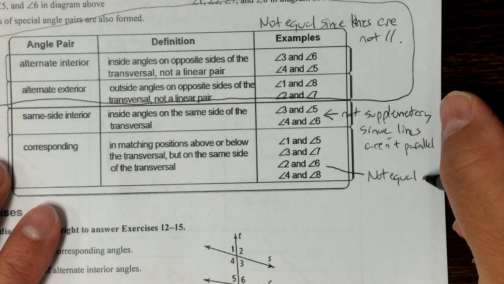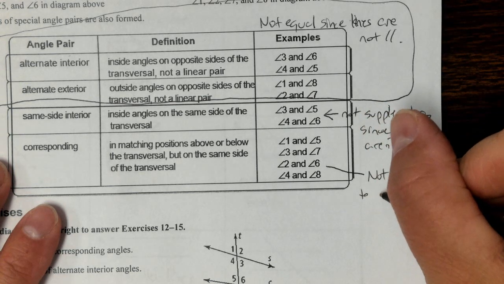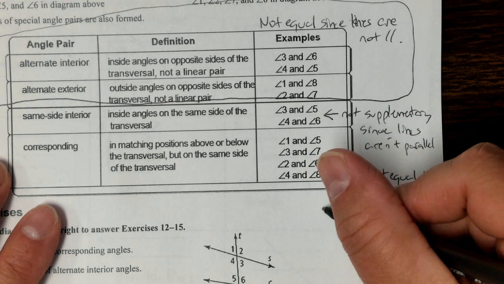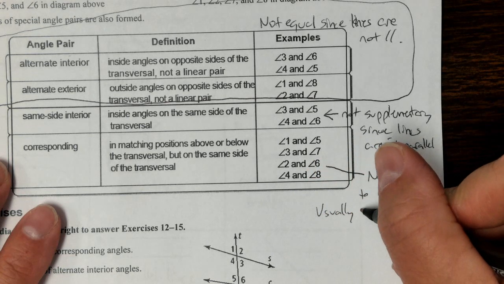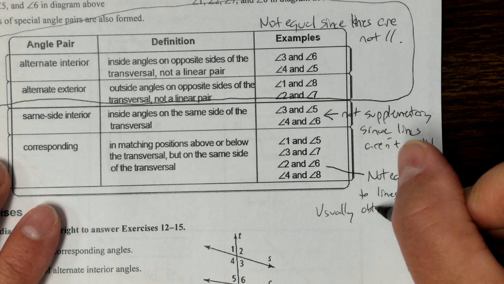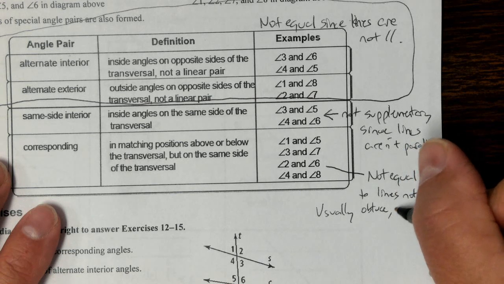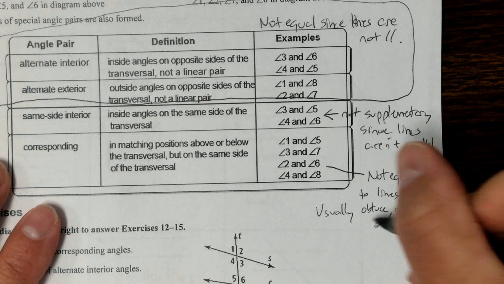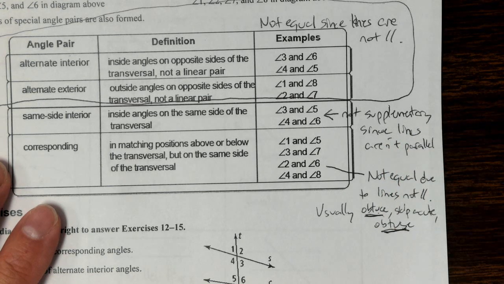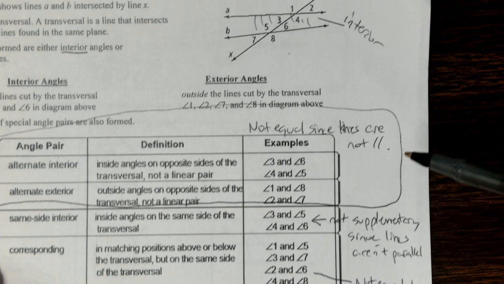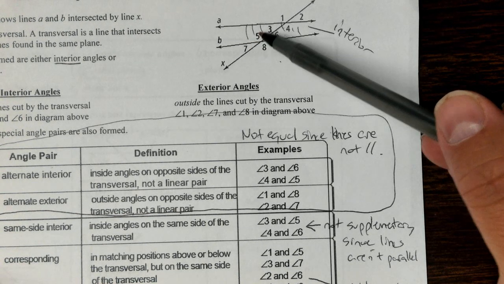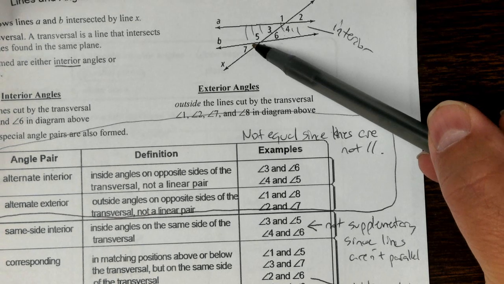So not equal due to lines not parallel. And it's usually obtuse, skip the acute, and obtuse. So these two would be an example of corresponding. Let's look at 1 and 5. 1 is an obtuse angle and 5 is an obtuse angle. So those are your corresponding.